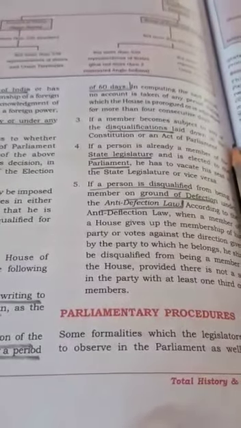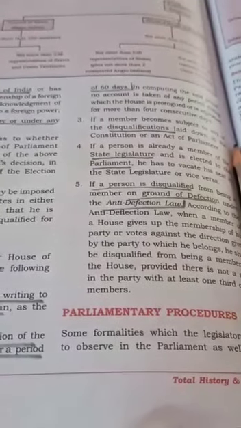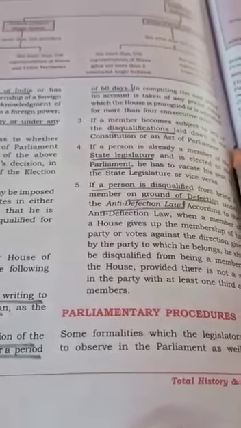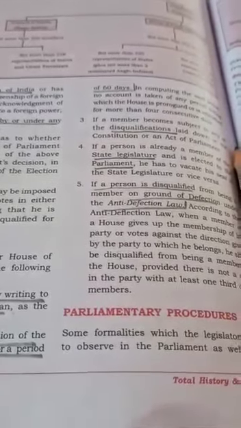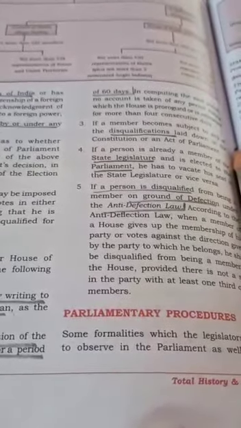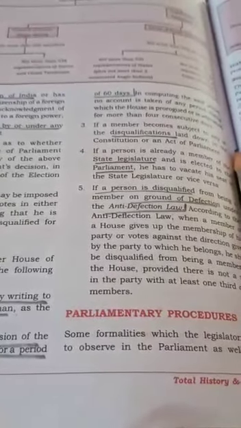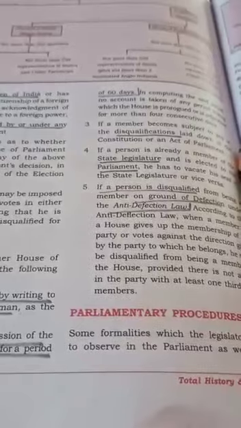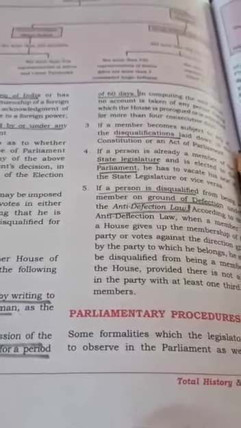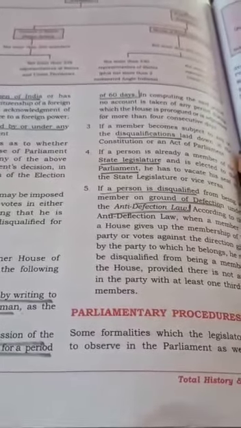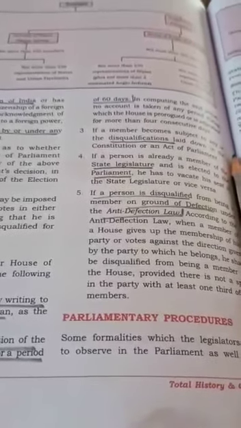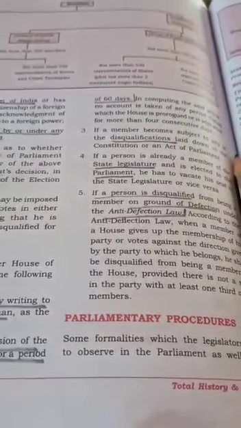Once again, the president summons each house of the parliament. Each house shall meet at least twice a year, and between these two meetings, the gap shall be less than 6 months. Normally there are 3 sessions: a budget session, a monsoon session, and the winter session. Now next is the quorum.